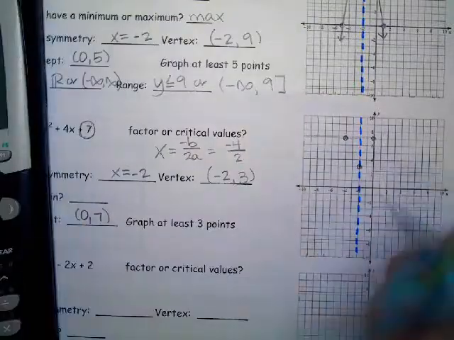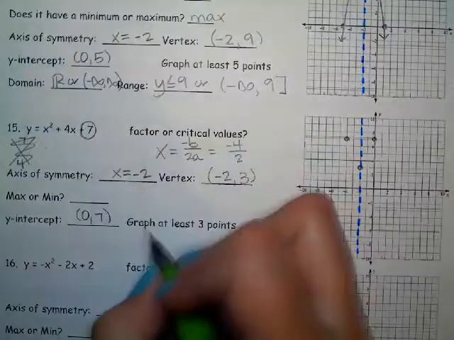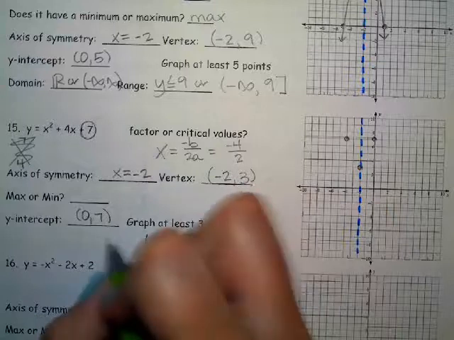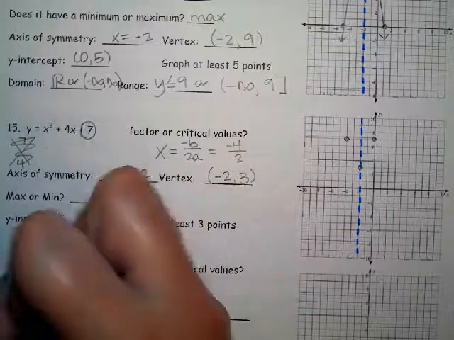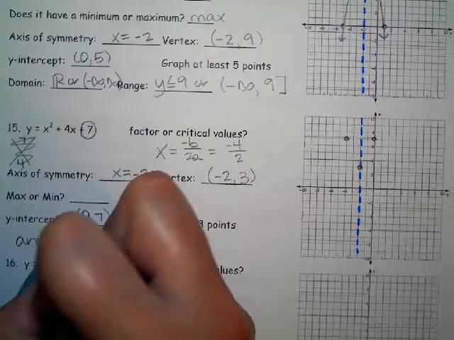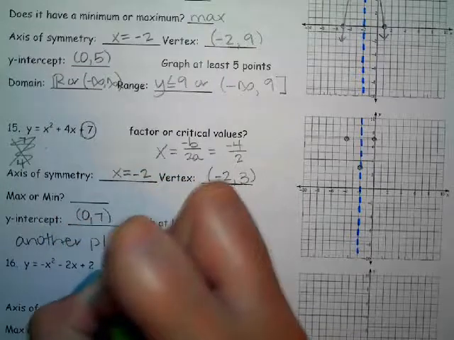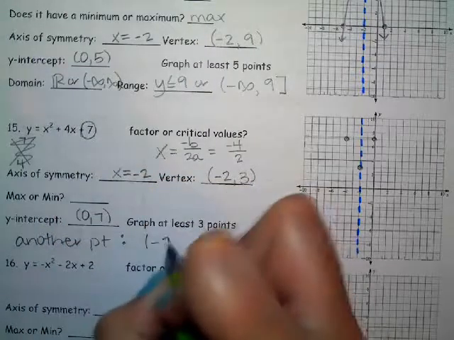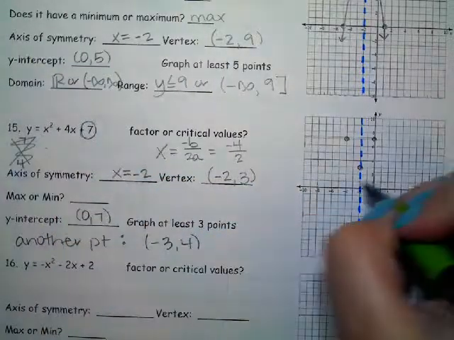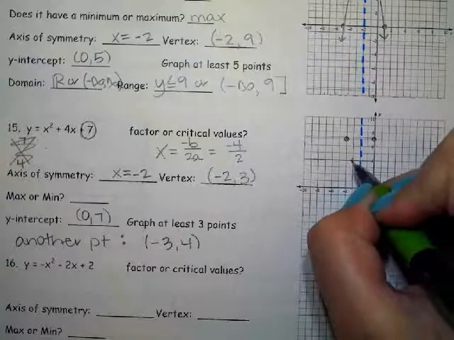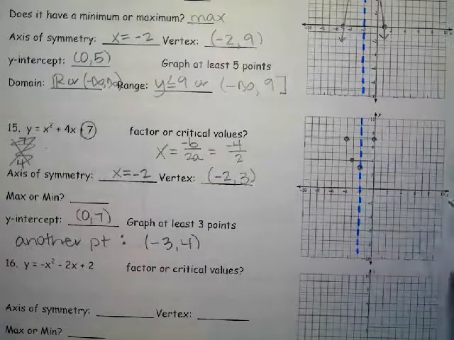And write another point, negative 3, comma 4. There we go. And then I'll go ahead and reflect that one over the axis of symmetry as well. We got our parabola.